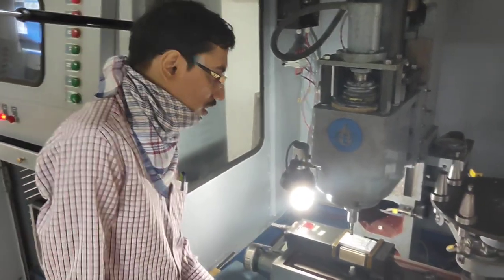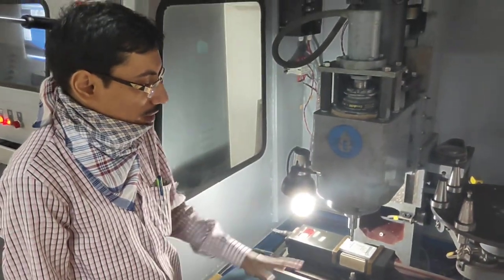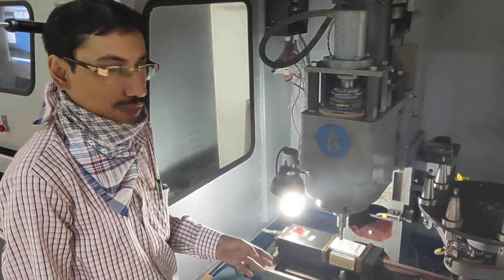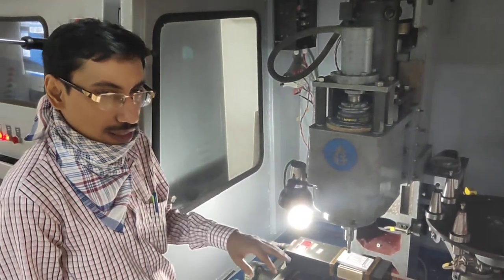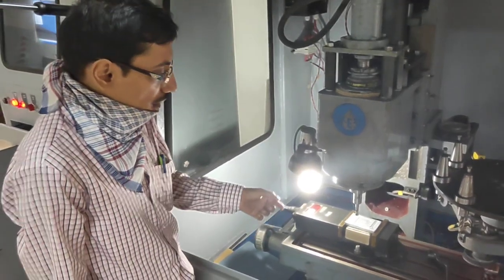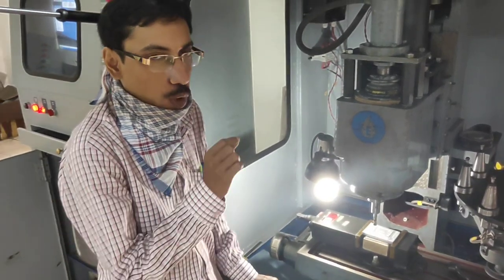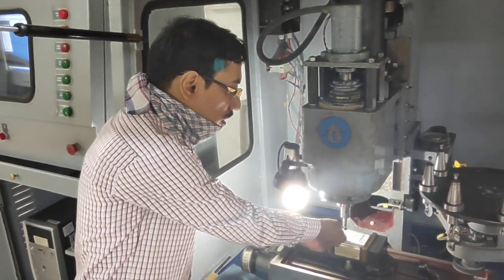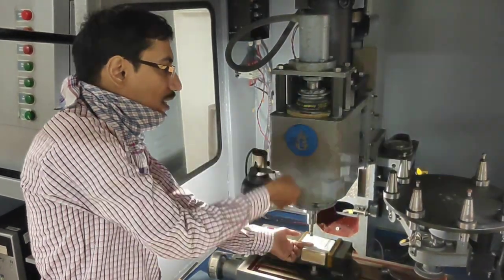The z-axis means the tool should be moving away from the job or going towards the job. That means the spindle movement dictates the direction of the z-axis. So this vertical axis represents the z-axis. Next thing is we have to define the positive direction of the z-axis. Just like the lathe, if we move the tool away from the job, that direction gives us the positive z direction. So plus z means, if we move this cutter away from this job surface, that means we are moving this tool in this direction, then it is plus z.